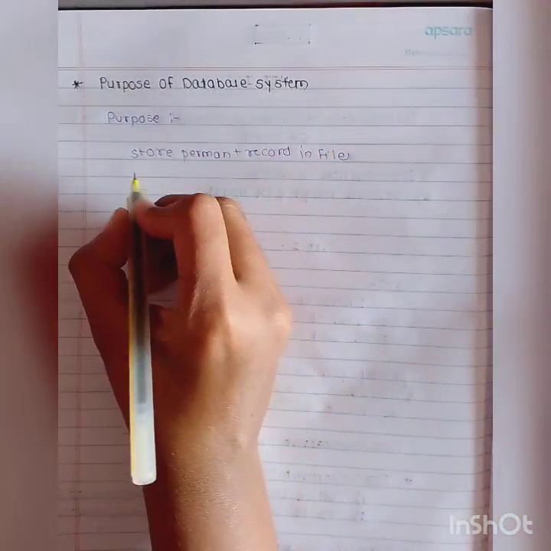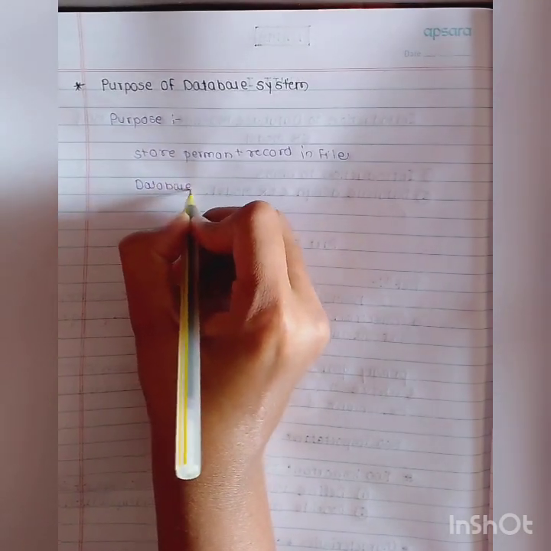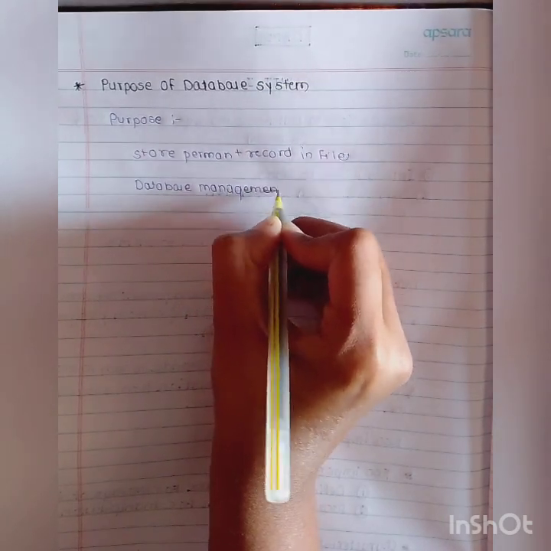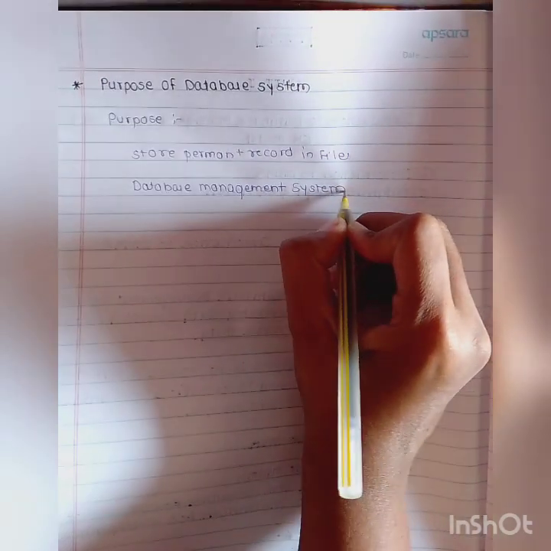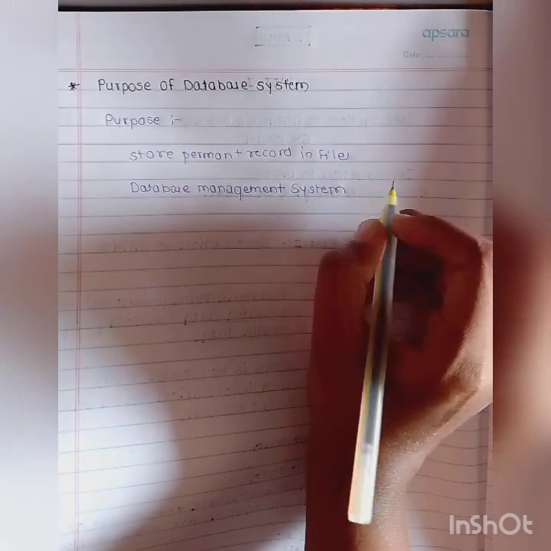That's why a database management system is used, to avoid this problem.